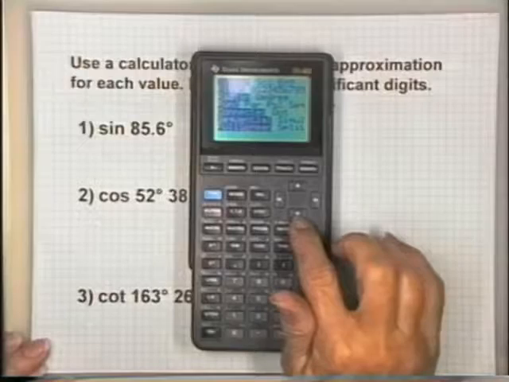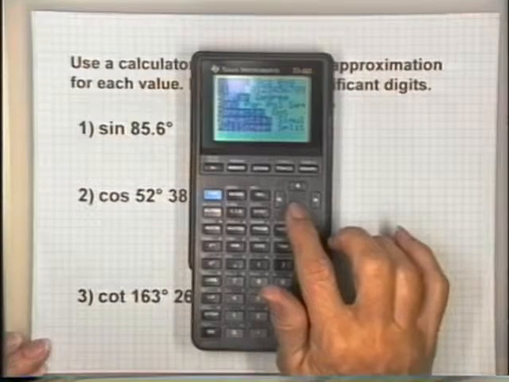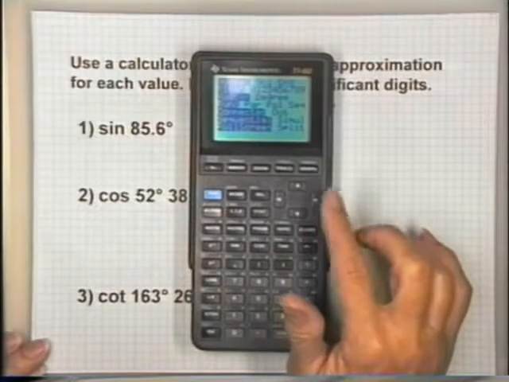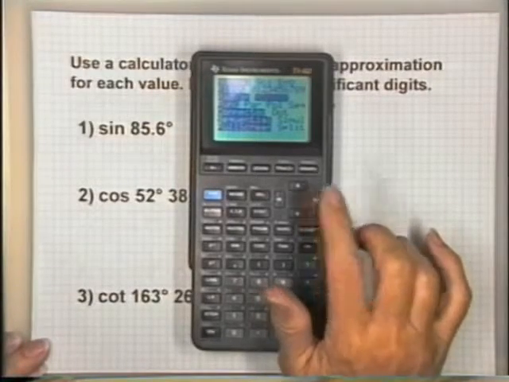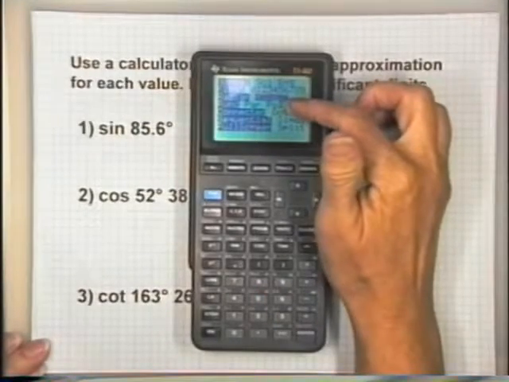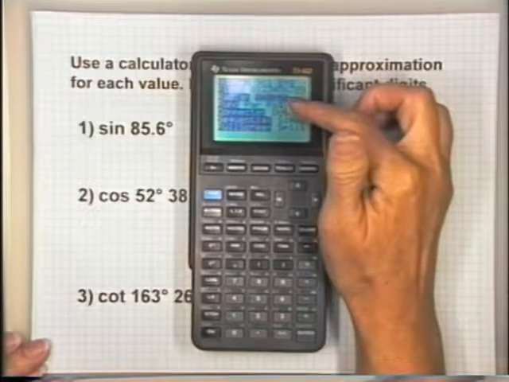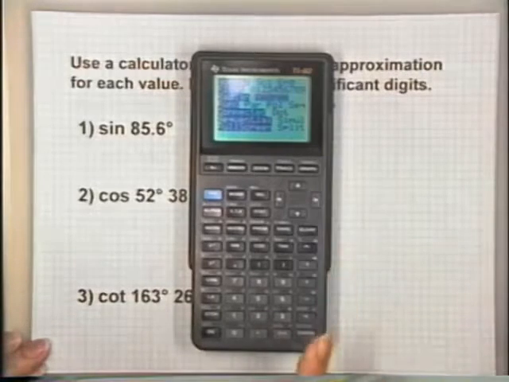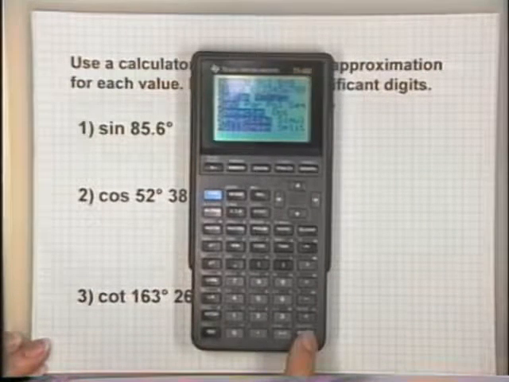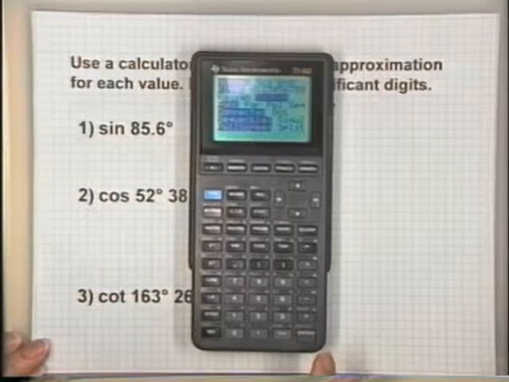I use my arrow down key to go to the third line, and then I use my arrow right key to arrow over to degree, and you can see that over the degree it's flashing. If I go down now and hit my enter button, my calculator will be in degree mode.